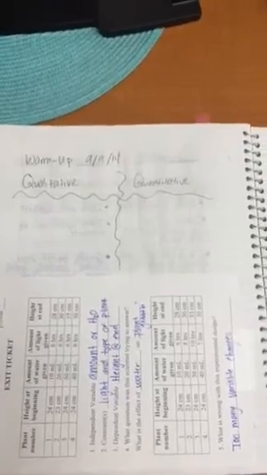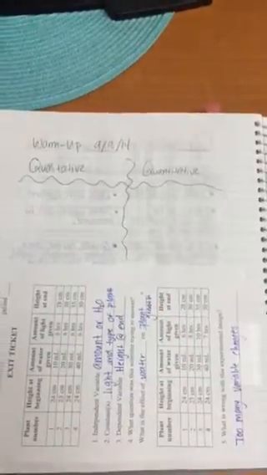On page 17, you have another warm-up again where I put up a Where's Waldo picture and you listed as many qualitative and as many quantitative parts of the picture as you could see. And then we also have on that page the exit ticket practicing looking at qualitative and quantitative data.